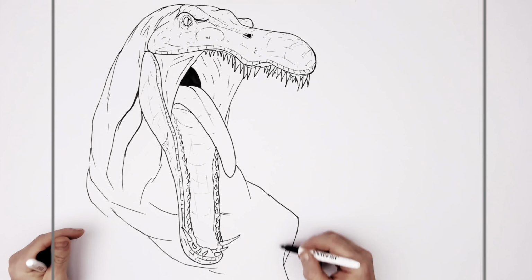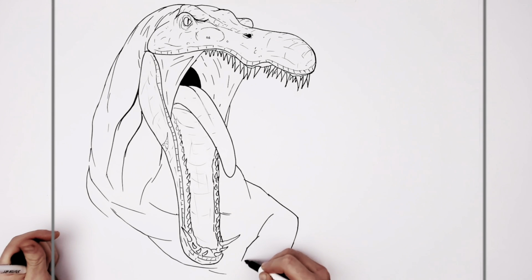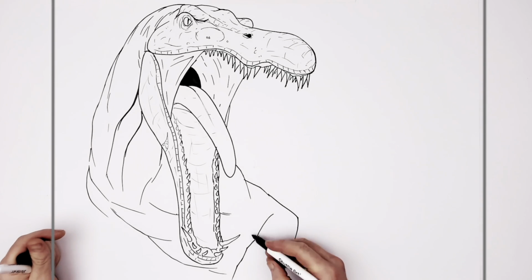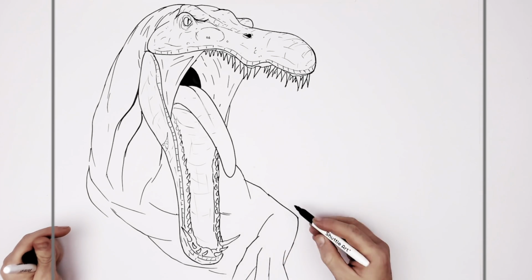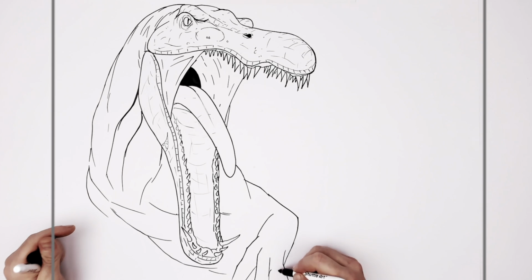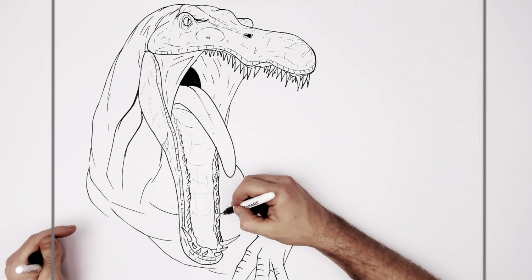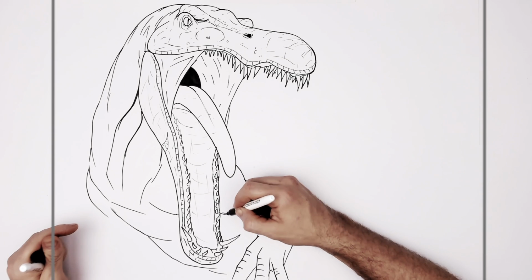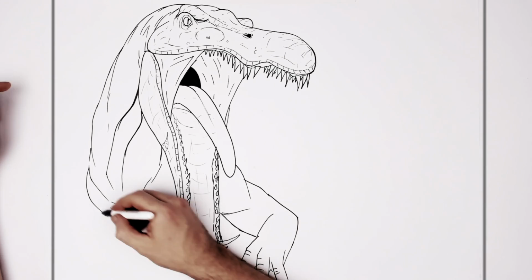So you've got big old knuckles and hands just going off this way. Can't see all of them, but it just goes off my page. Bit of webbing. And then that knuckle skin that dinosaurs have. And then his bicep looks like it just is there. And his other one.